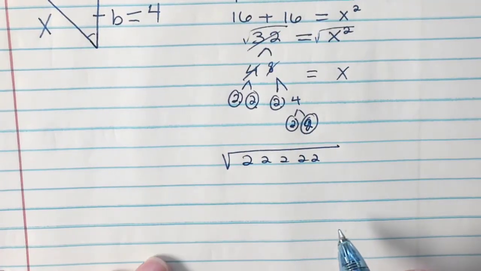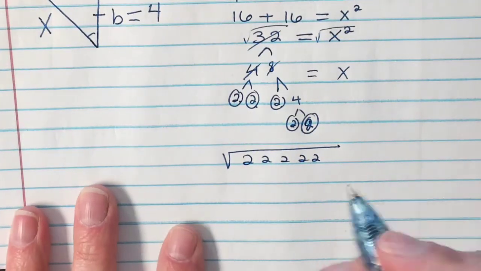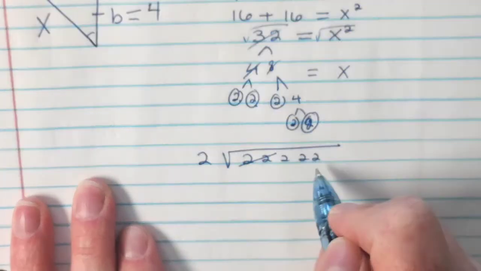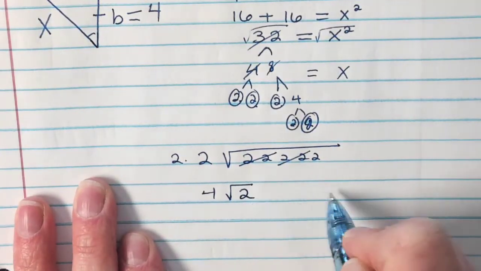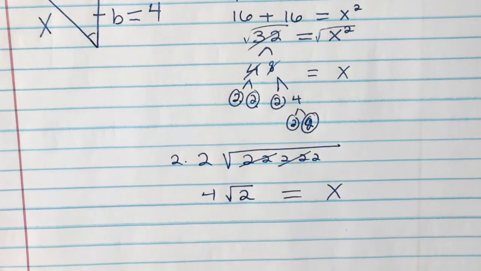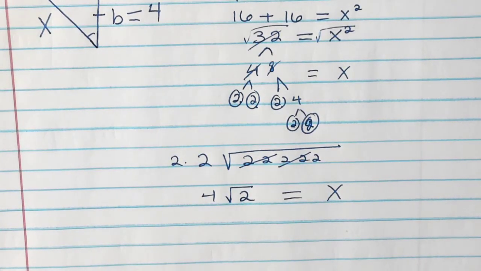So remember what square roots do. They pull out a pair, and then another pair, and we end up with 4 root 2. So a 4 came out, and a 2 stayed in, equal to x. So I need to know if you have any questions on simplifying the root, because I'm going to try to see if we've just recognized a pattern.